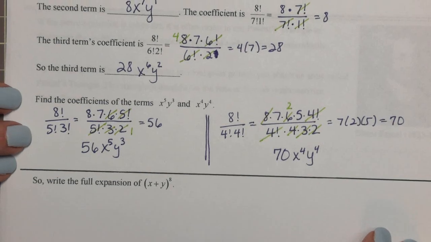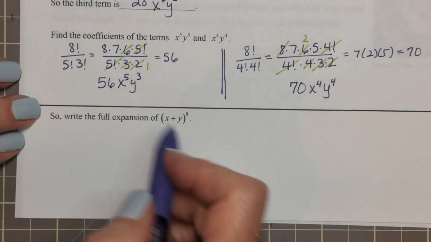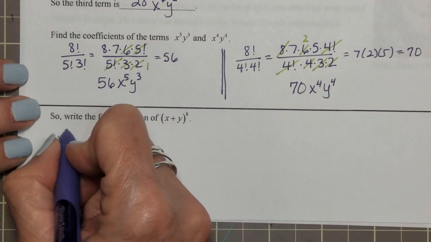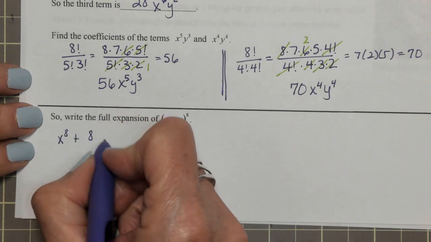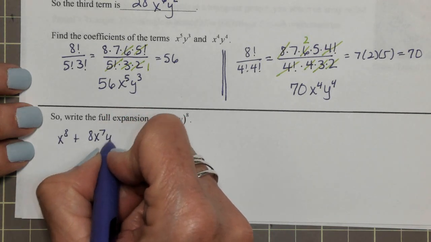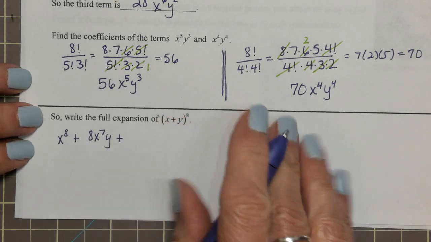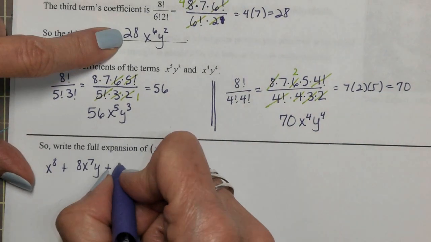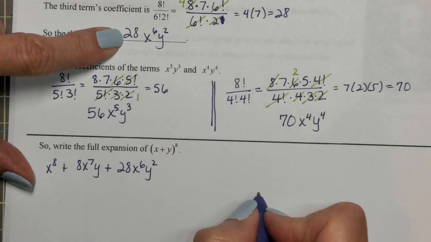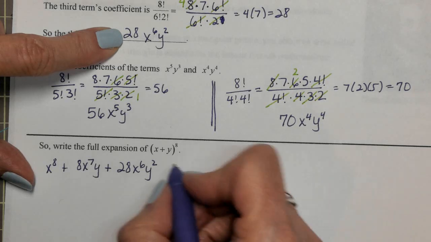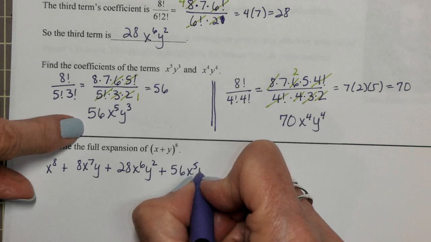So let's write the full expansion of (x plus y) to the 8th. We start with x to the 8th, no y's. Our next term is 8 x to the 7 y to the 1st. My next term, we found it up here, is 28 x to the 6th y squared. The next term, 56 x to the 5th y cubed.